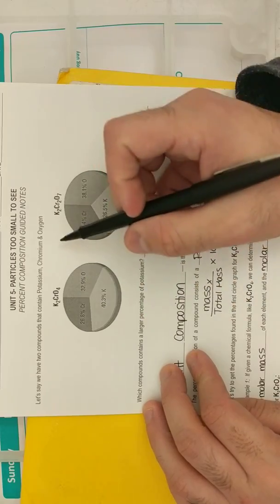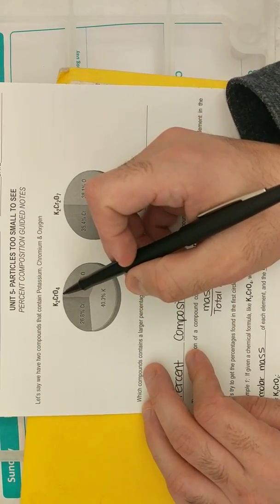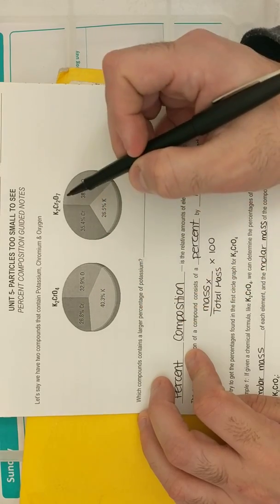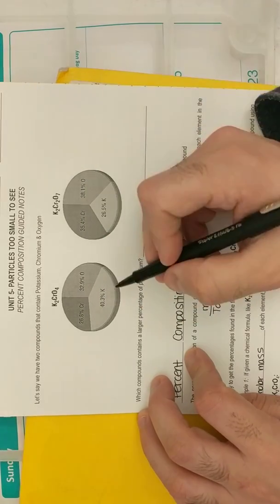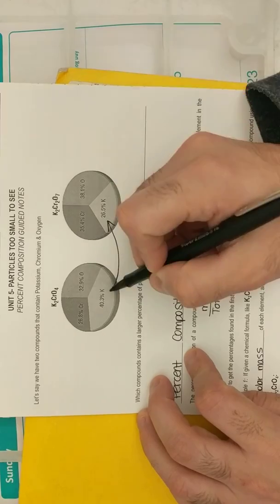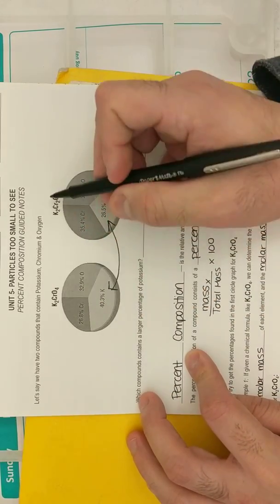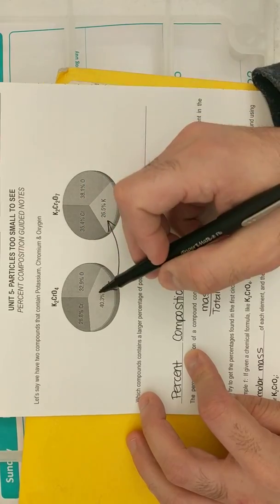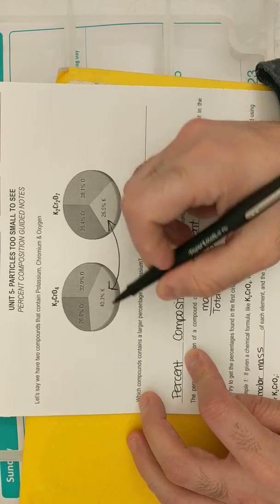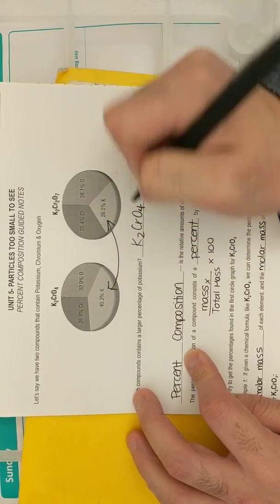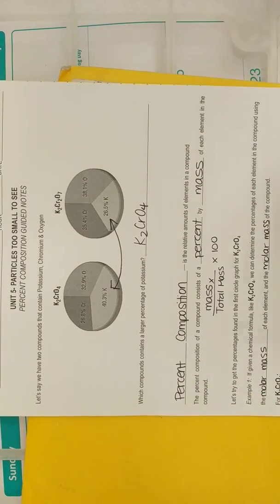If I look at my examples here, I have two compounds, K2CrO4 and K2Cr2O7, and here are all the percentages of the elements in each compound. The question asks which compound contains a larger percentage of potassium. Just by looking at the formulas, I really can't tell, but the percentage data tells me that K2CrO4 has a larger percentage. We're going to talk about how I could get these percentages.